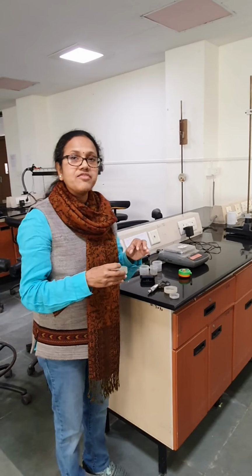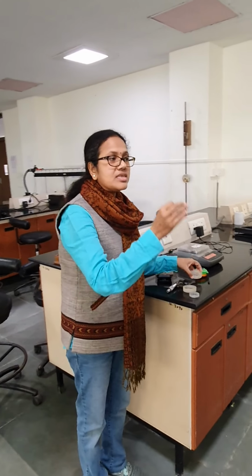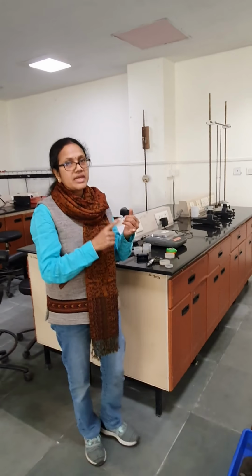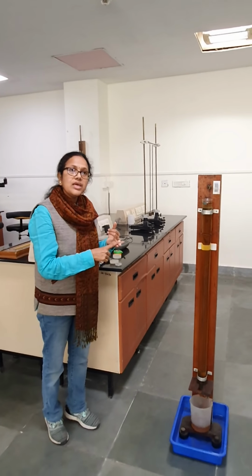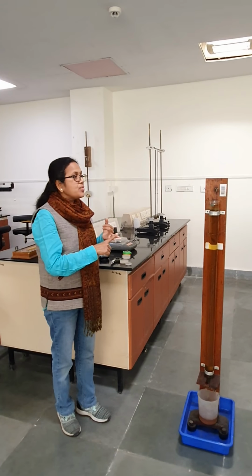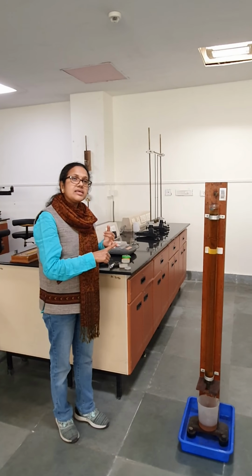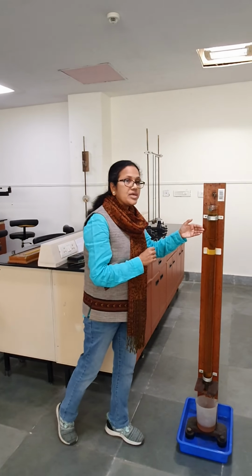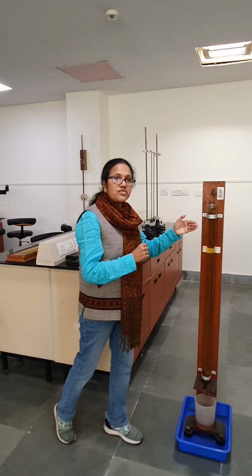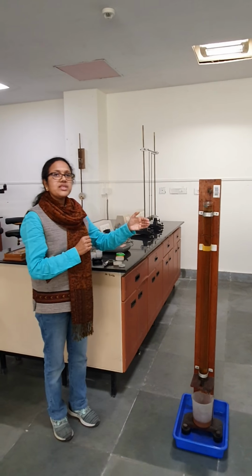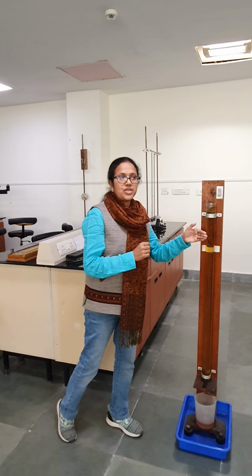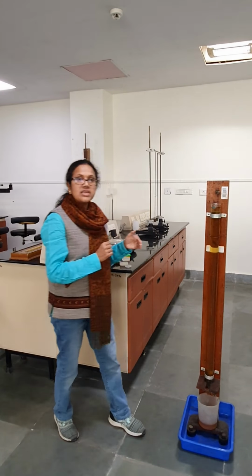Now once we have calculated the terminal velocity, the radius, and the density of this spherical ball, we need another quantity, which is the density of the liquid, to calculate the buoyant force. The density of the liquid we do not calculate; this will be given to you for the given liquid.